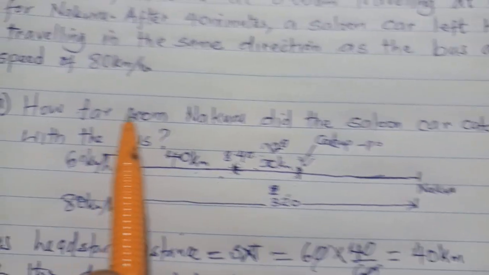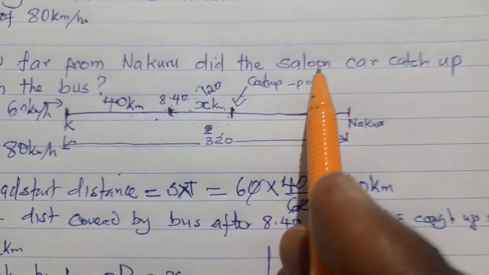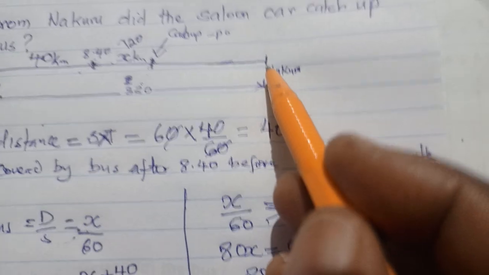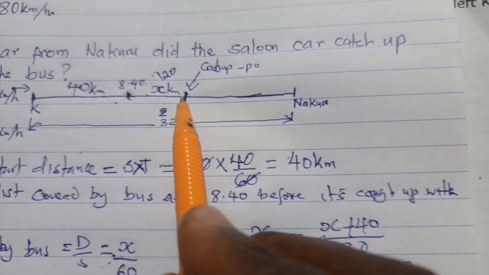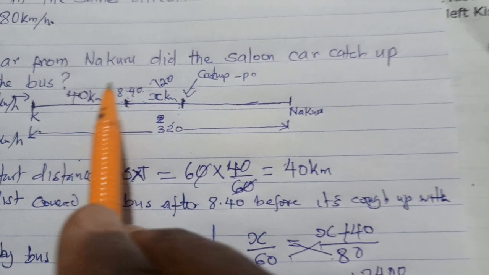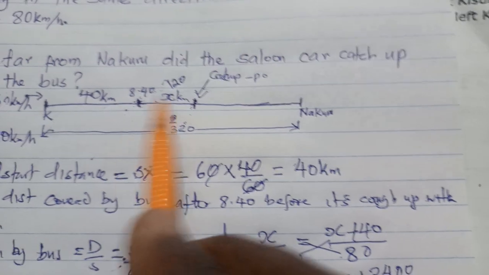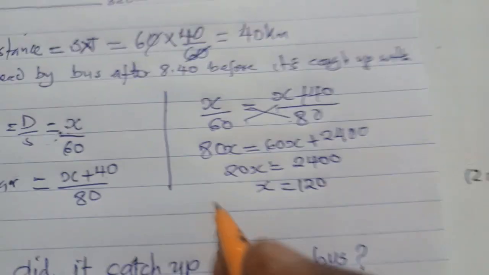Now the question was asking how far from Nakuru did the saloon car catch up with the bus. Remember Nakuru is this other end. So you can see the catch-up point is 40 plus 120 from Kisumu.